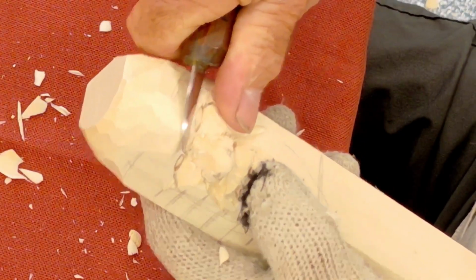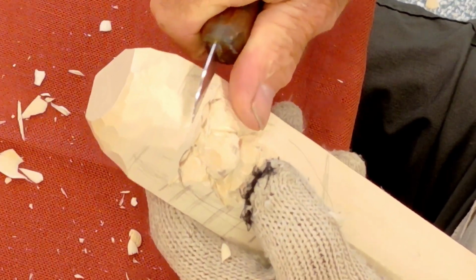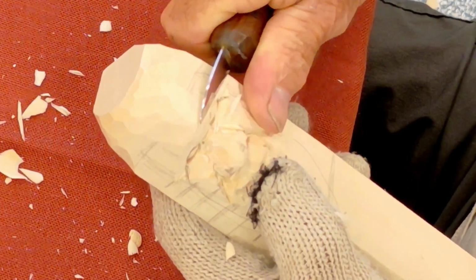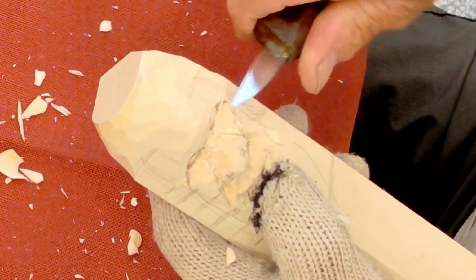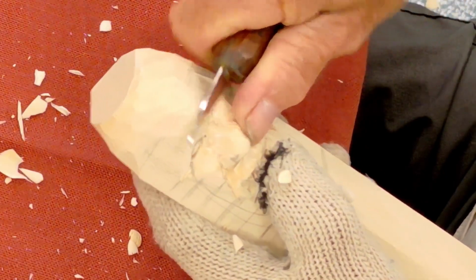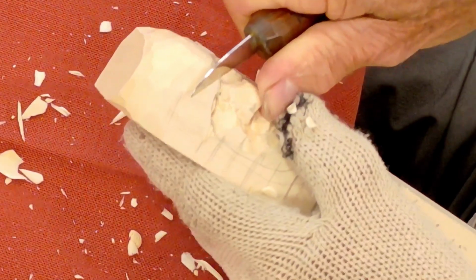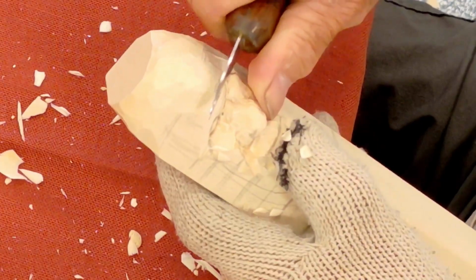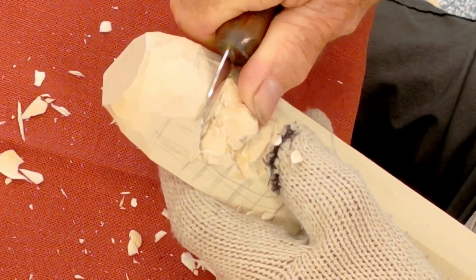And if yours is like mine, you may find you don't have enough room on the top to put in that upper eyelid cut that we're going to make. So you can just take your knife and peel off a little more wood, open that channel up a little bit so you've got room to work.